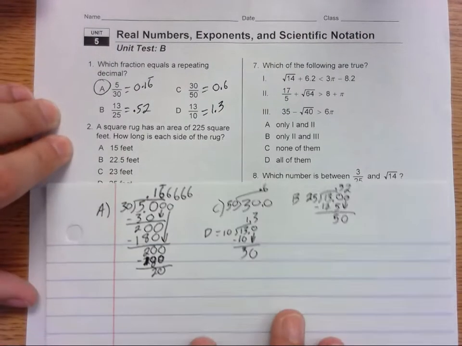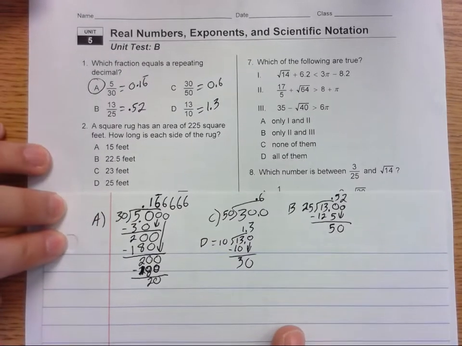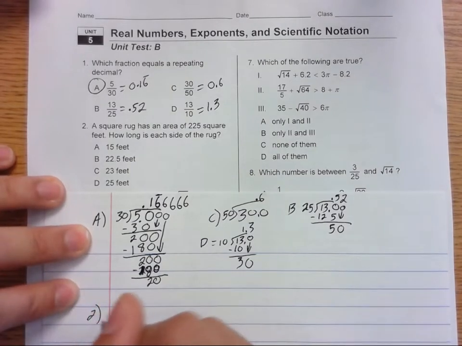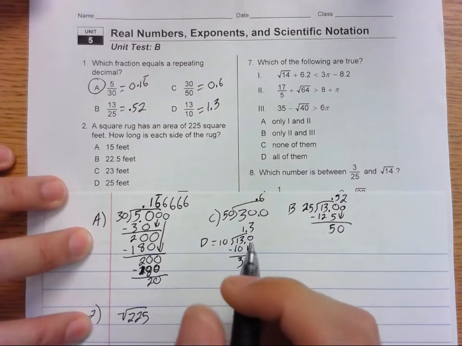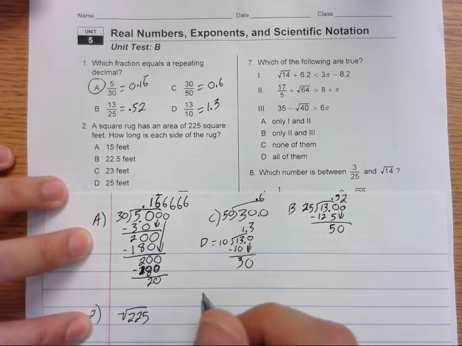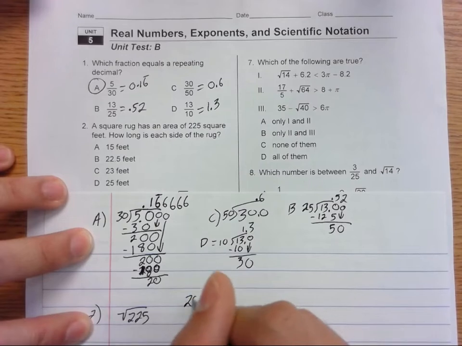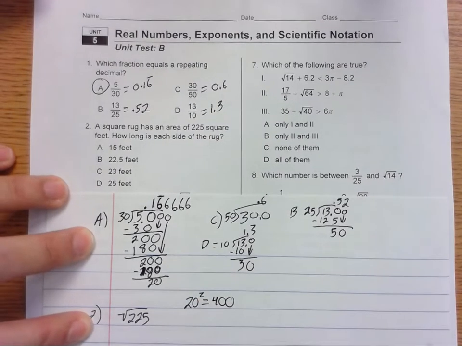2. A square rug has an area of 225 square feet. How long is each side of the rug? Okay, so for number 2, we're looking for the square root of 225. So between which two perfect squares is this? Let's see. We know 20 squared is 400.